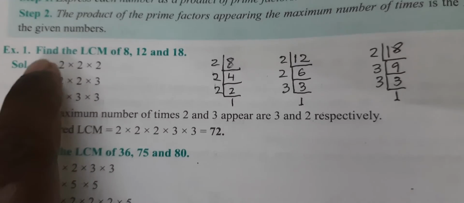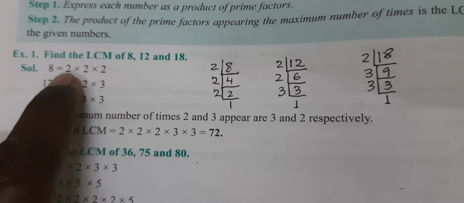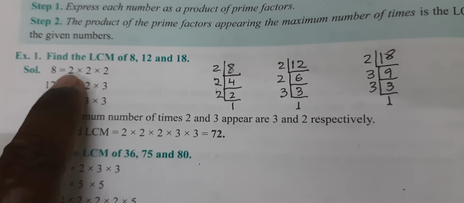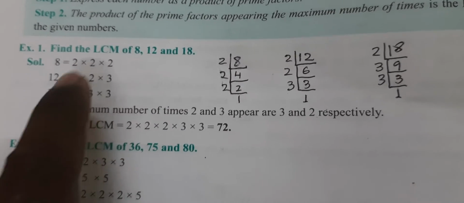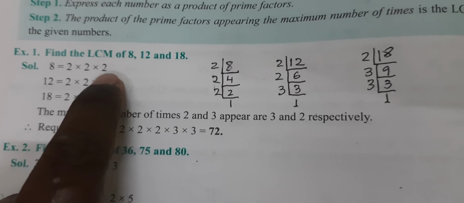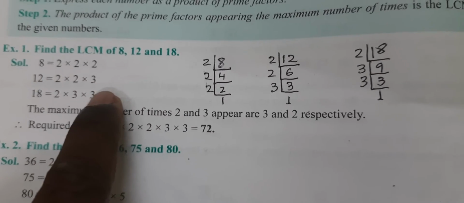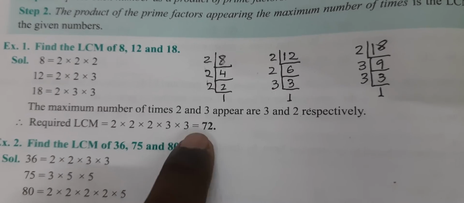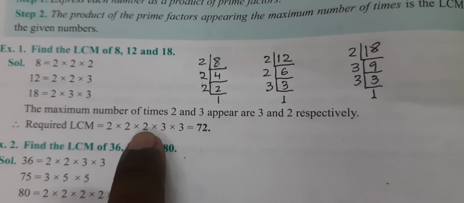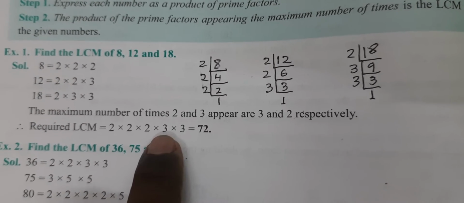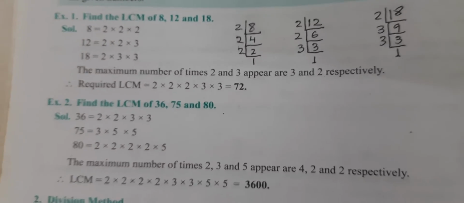Once again I am saying we write all the factors in this LCM, and that also the maximum times, how many times it is repeated, that many times we write that factor. Like 2 is maximum repeated 3 times, so we will write 2 3 times. 3 is repeated maximum 2 times, so 3 we are going to write 2 times. And at the end we multiply. 2 2s are 4, 4 2s are 8, 8 3s are 24, 24 3s are 72. So our required LCM is 72.